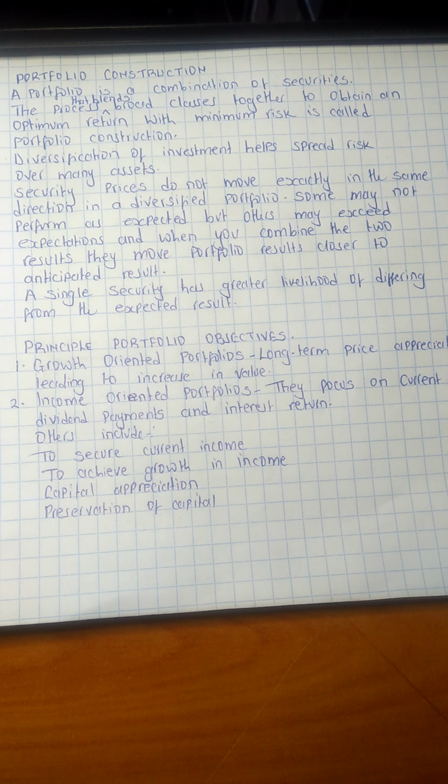So we will look at the principal portfolio objectives. The first one is, what are the objectives? What are we trying to achieve through this portfolio? The first one is growth-oriented portfolios. These are the portfolios that will give you long-term price appreciation, leading to increase in value.